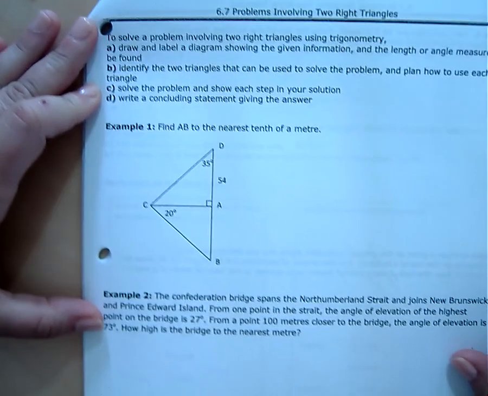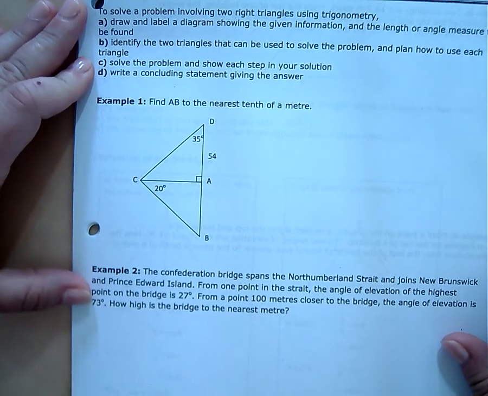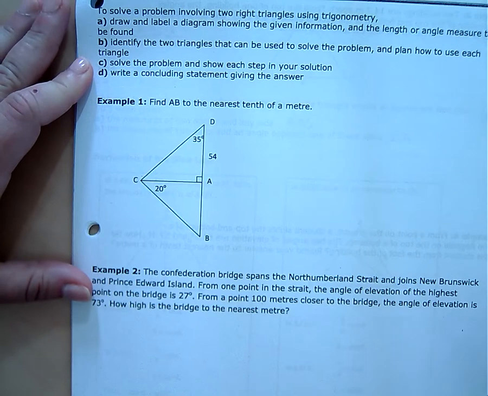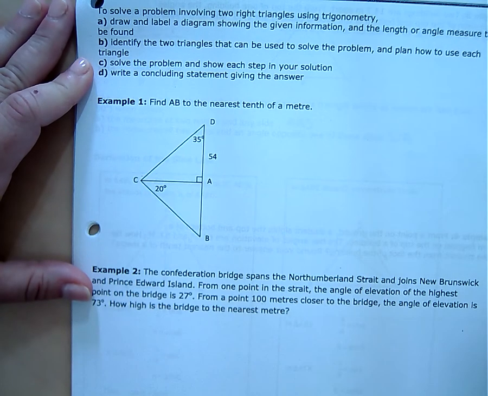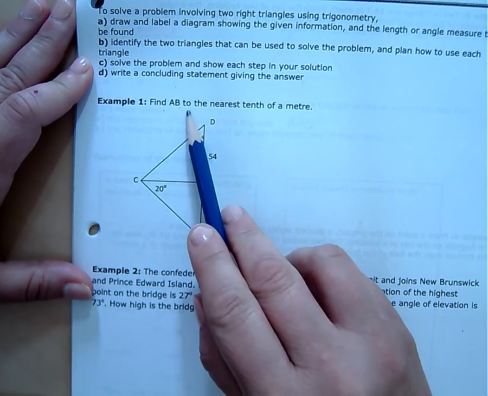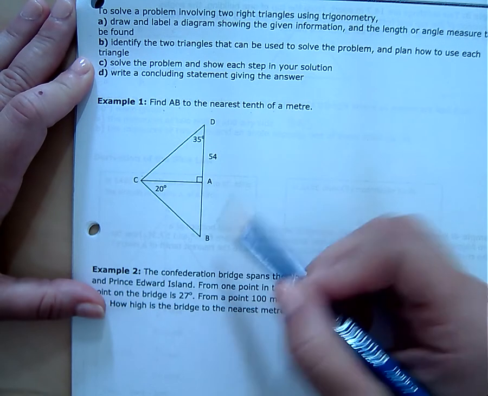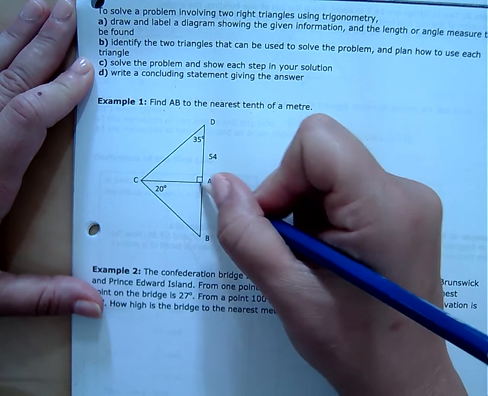Now we're going to look at doing SOHCAHTOA right angle triangle problems, but we're going to have two triangles in all of our problems. So let's take a look at what this might look like. It says find AB to the nearest tenth of a meter. So AB is this, right?